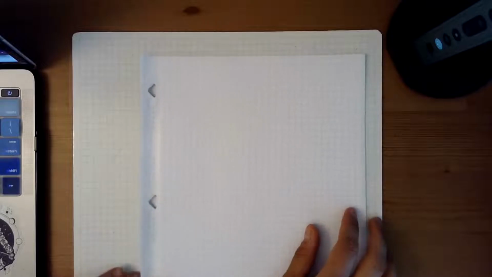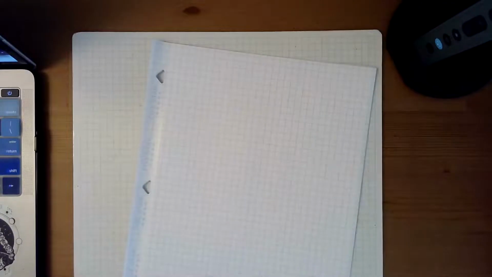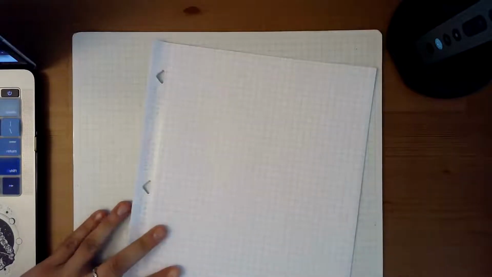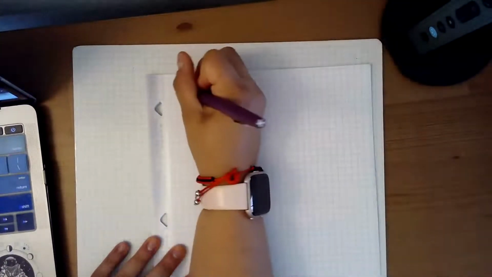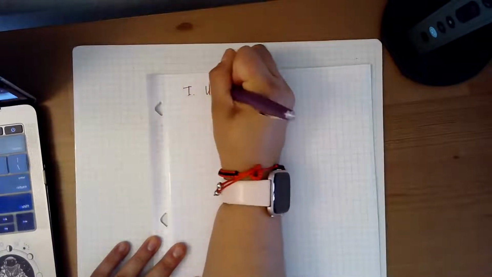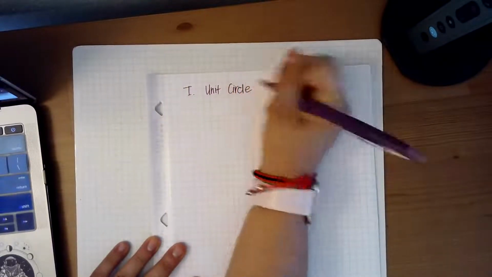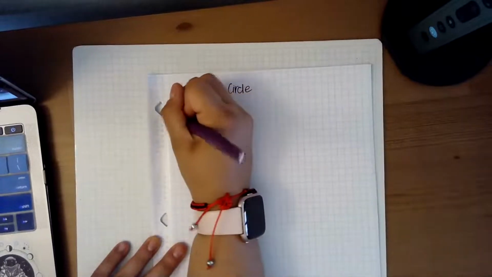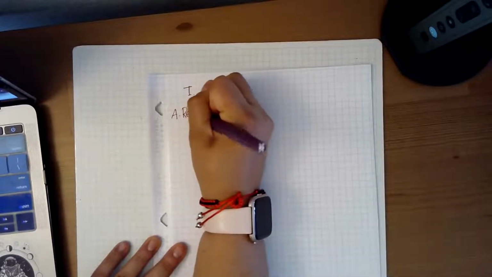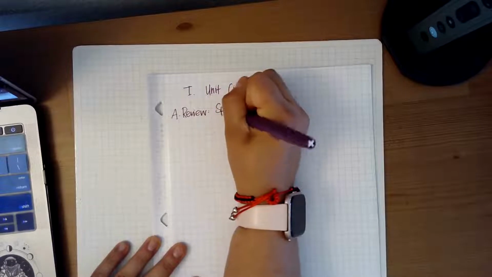I'm going to do a video explaining the unit circle today. To begin, we're going to do a quick little review of special right triangles. Let me just make sure my camera is straight. There we go. So today we're doing the unit circle, and we're going to extend on that. And in order for us to do that, I've got to do a quick little review on special right triangles.